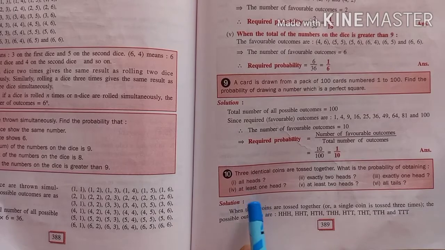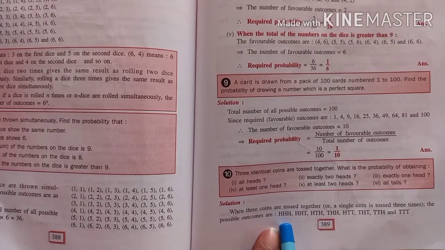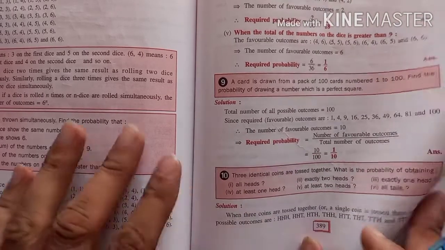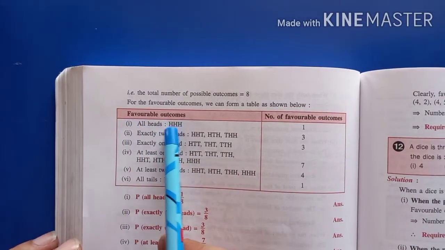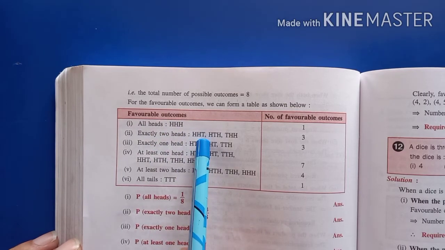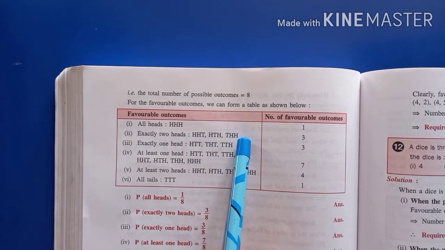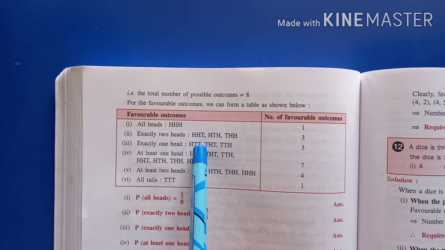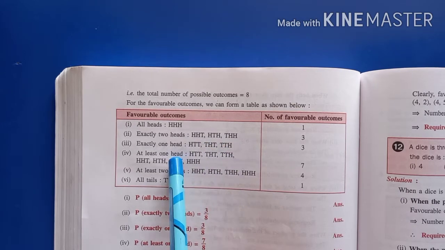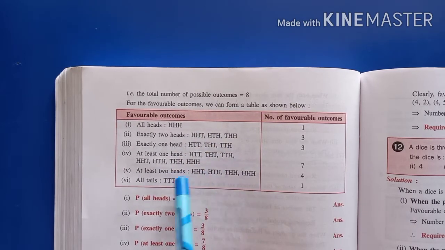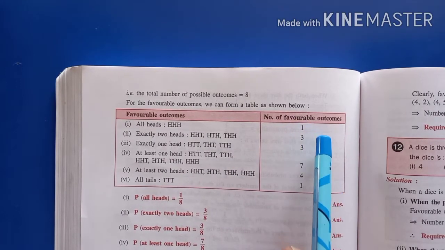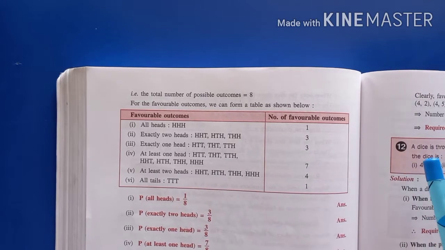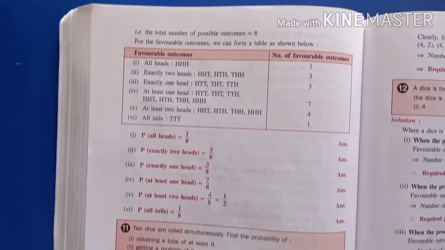Then first is all heads. So favorable is HHH. Similarly we can make a table like this. Favorable outcomes: all heads, HHH; exactly 2 heads, HHT, HTH, THH, where only 2 heads occur, not more than 2, not less than 2; exactly 1 head, HTT, THT, TTH; then at least one head, at least two heads, and all tails. In the second column we mention the number of favorable outcomes: 1, 3, 3, 7, 4, 1, corresponding to each. Then we can find the probability.